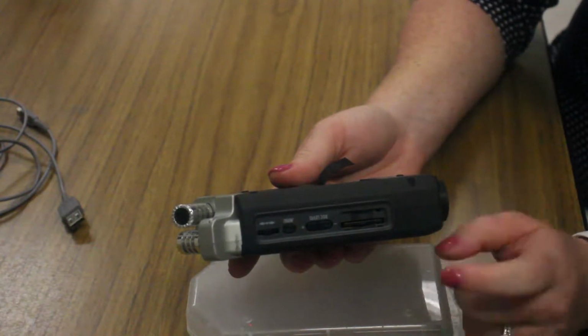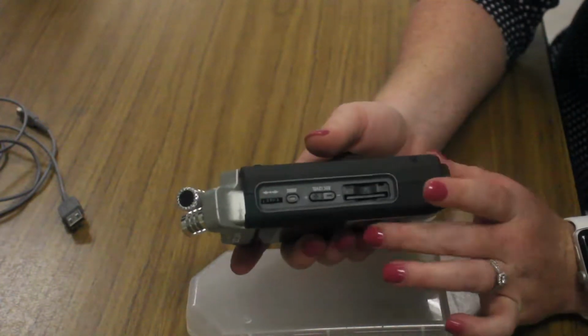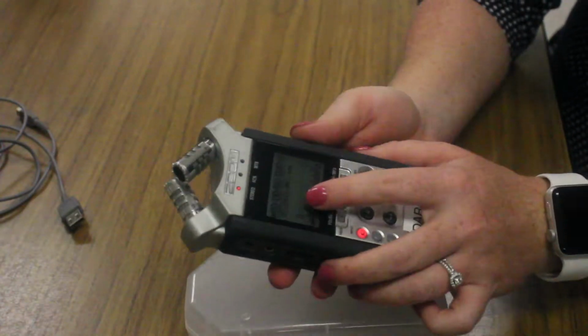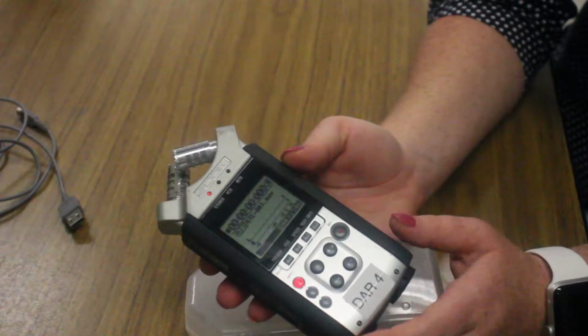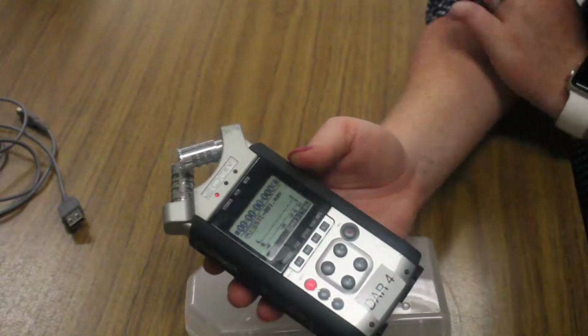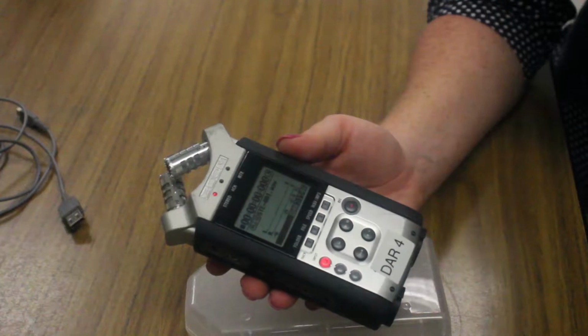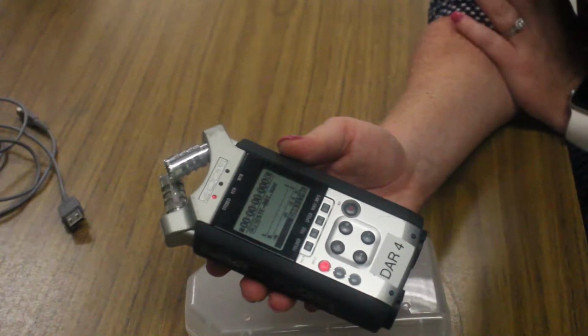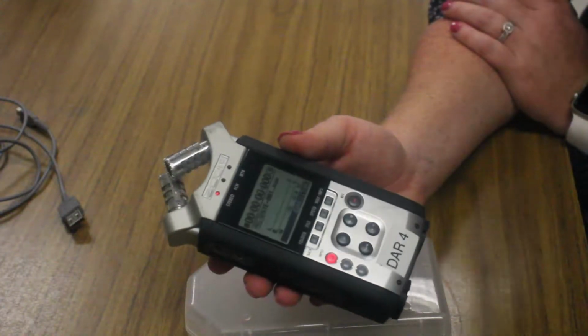So the first step on your checklist is to turn the DAR on. Step 2 is to put the SD card in the DAR. So we have successfully turned our DAR on. We can see now there are several elements on the screen. I want to talk to you a little bit about what we see on the screen before we move on to our step number 3.